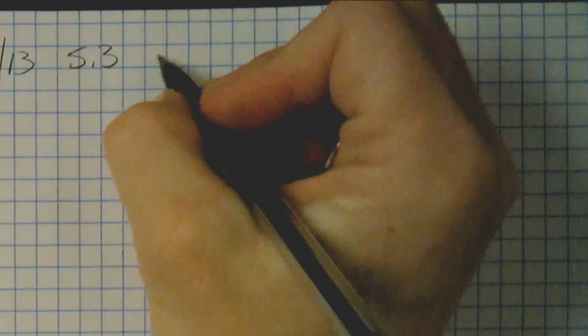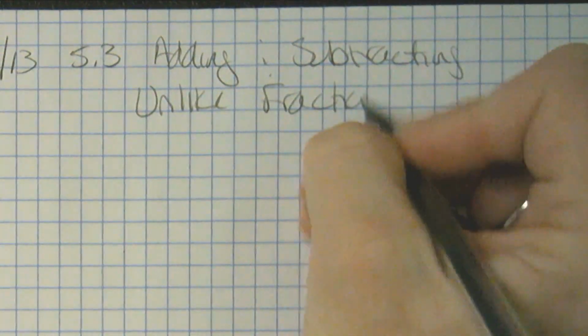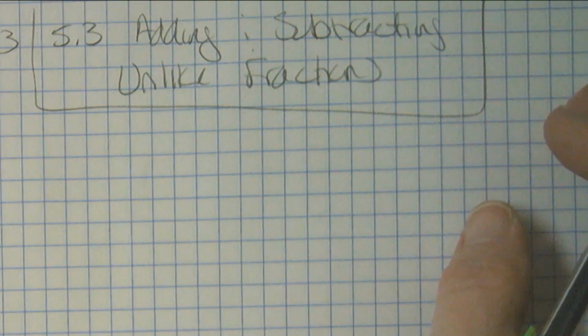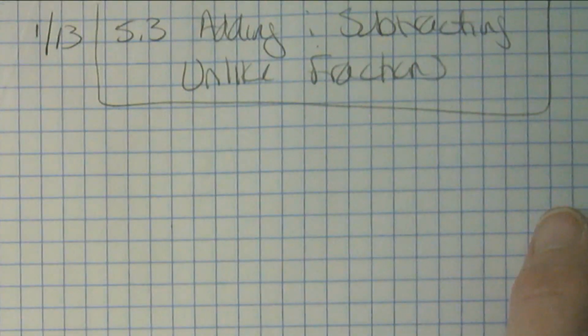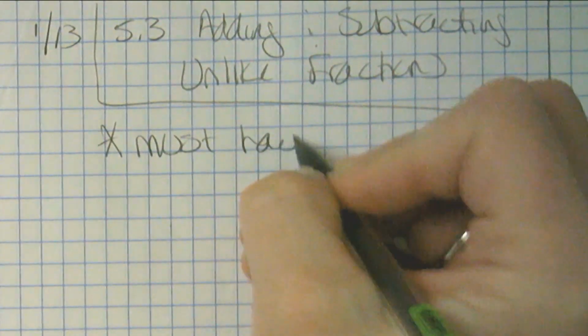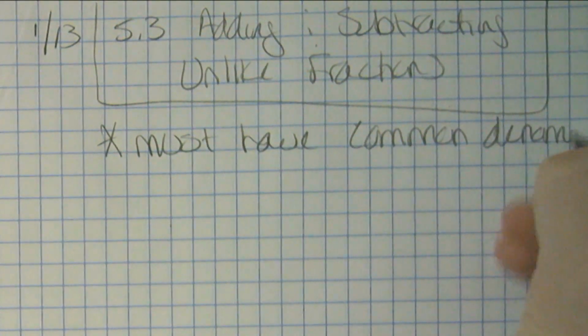All right, we're going to be adding and subtracting unlike fractions. As we said before, when we have unlike fractions, we have to get a common denominator. So we must have common denominator.